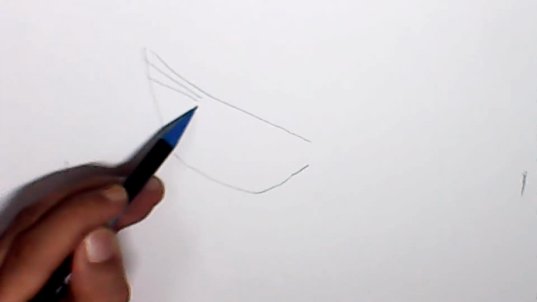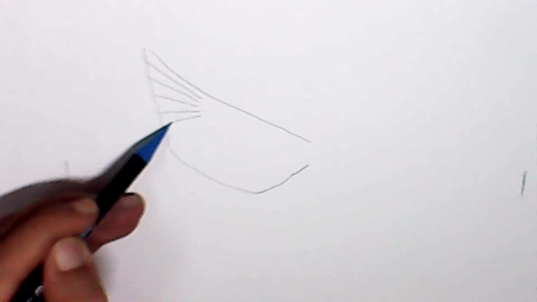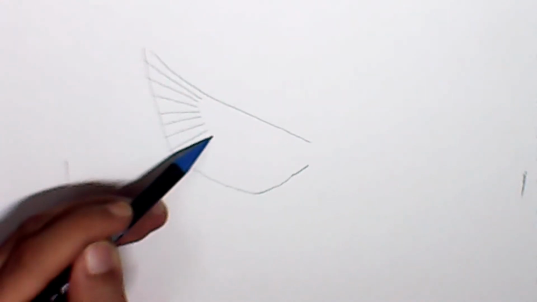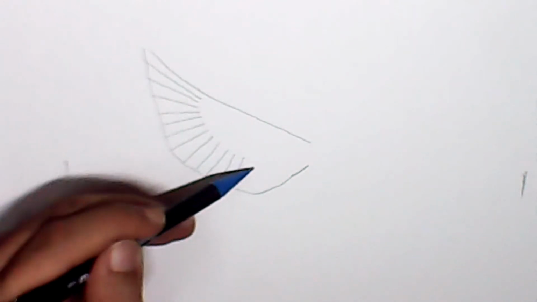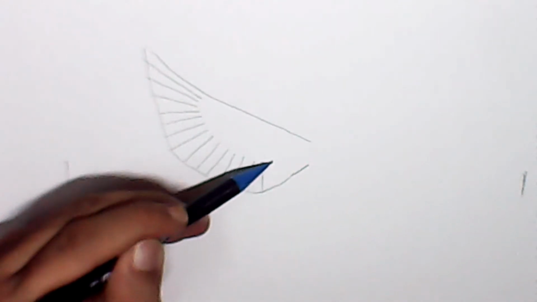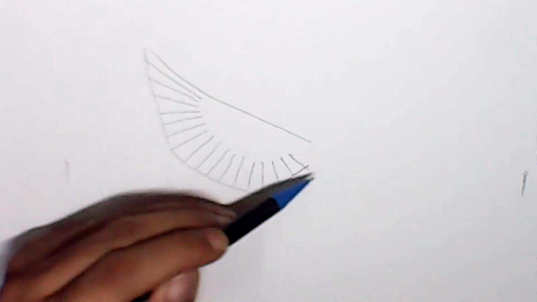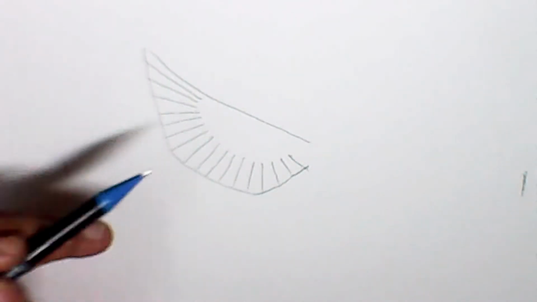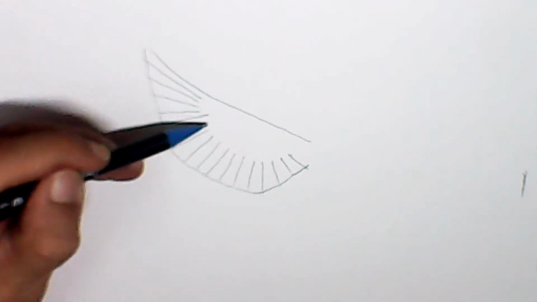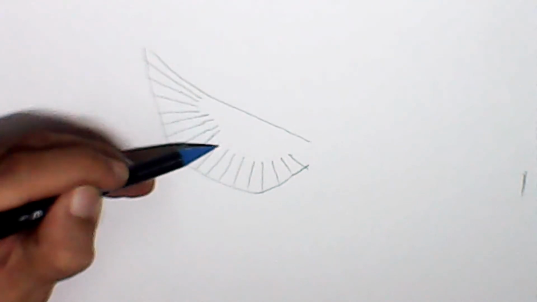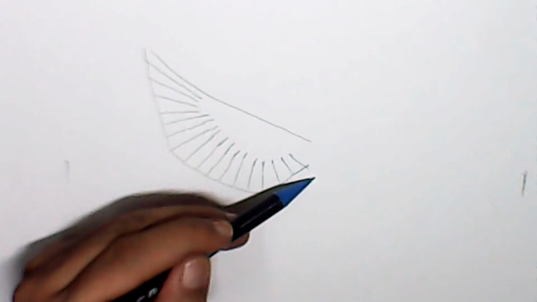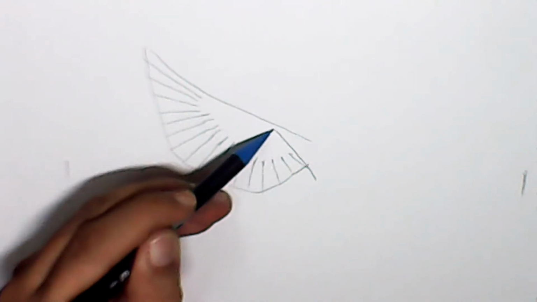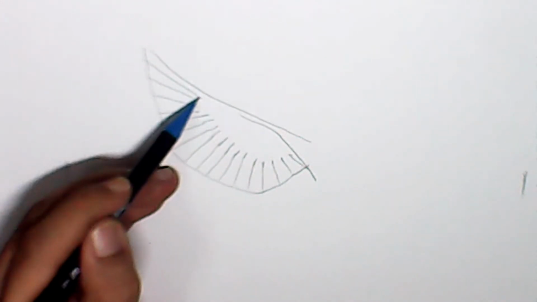First step, draw the shape of the wing, and then next we start to draw the lines within the shape of the wing. Make sure the lines we draw within the shape of the wing do not exceed the boundary that we just drew earlier.